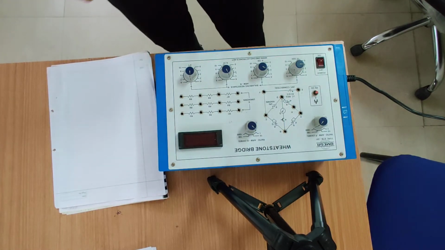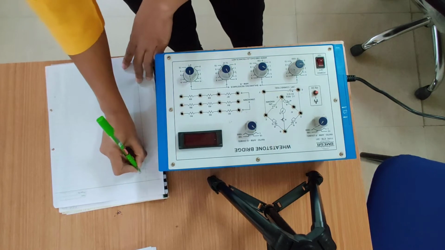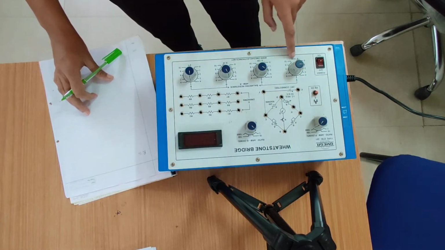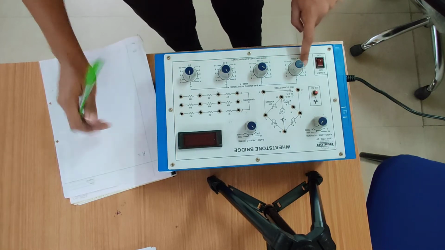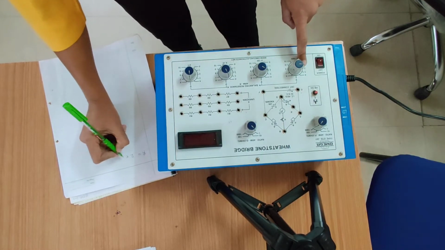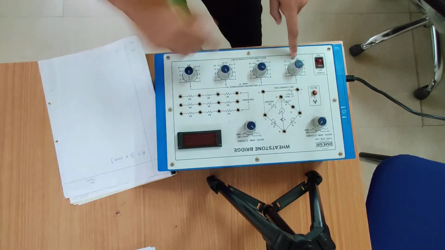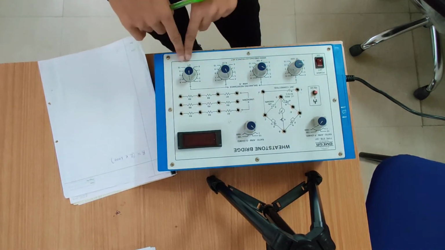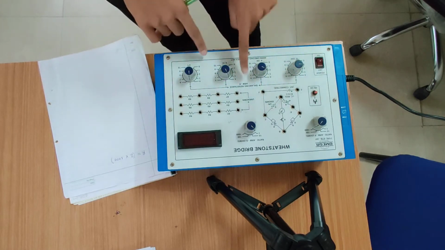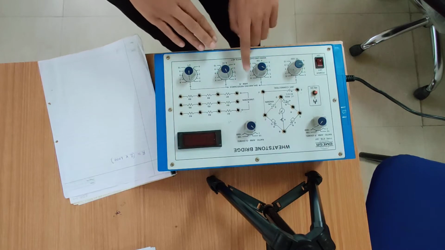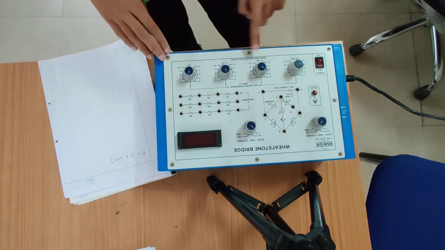First of all, if I want to know the value of resistor R, then first I will write this value. This is 2 multiplied by 1000. To find the final value of R, I will simply add all the knob values.